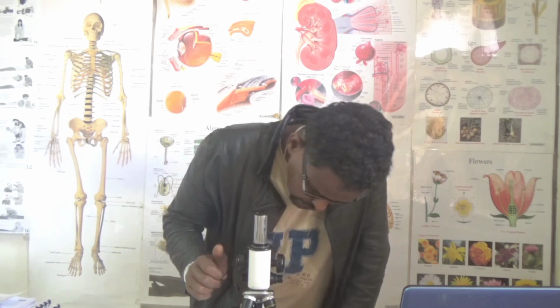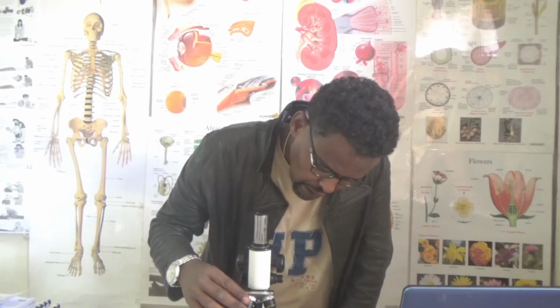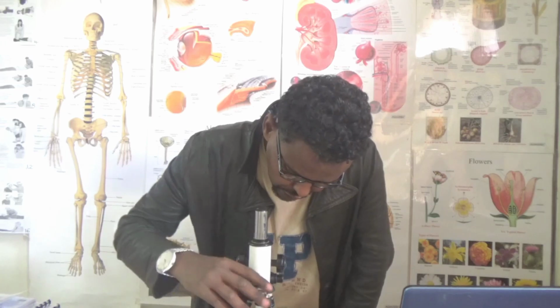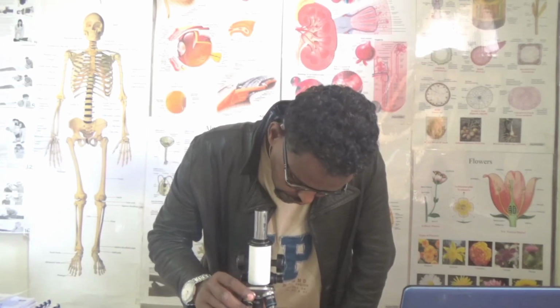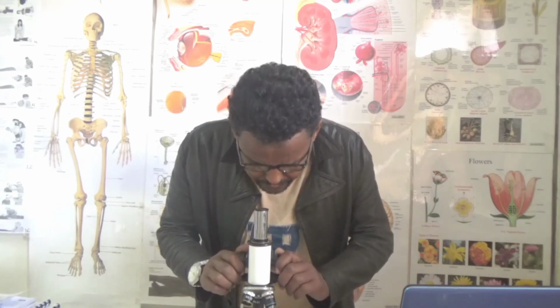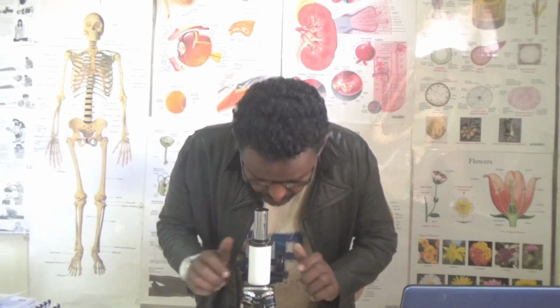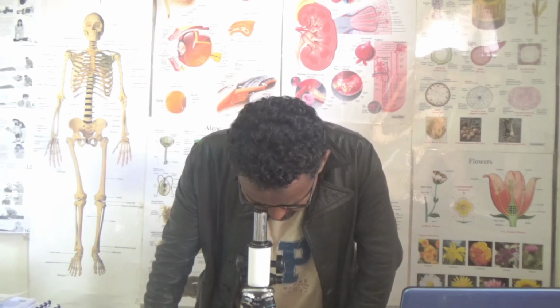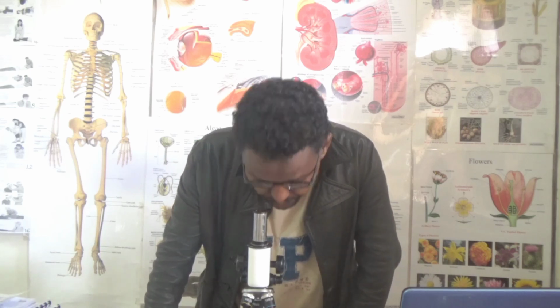And when you look down, you may need further magnification. Still you can change to your high power objective. Once you're done and satisfied with the image you got, then you try to draw it if you want to, analyze, record some information.